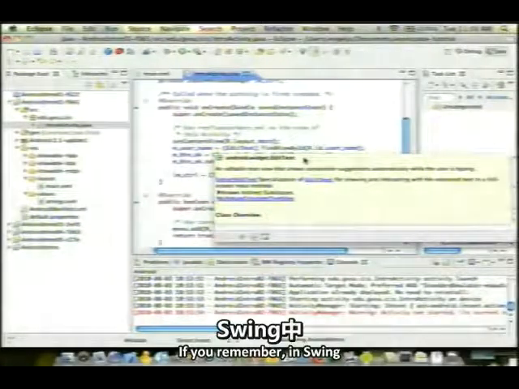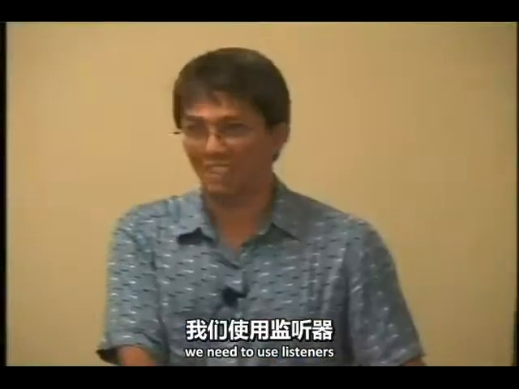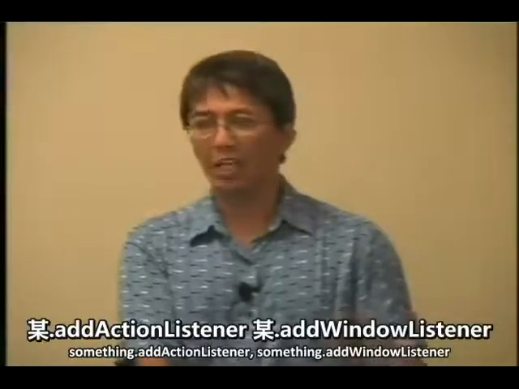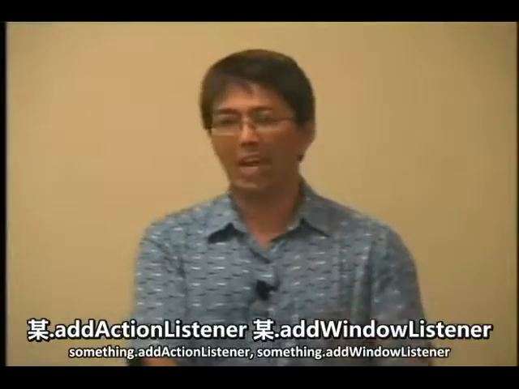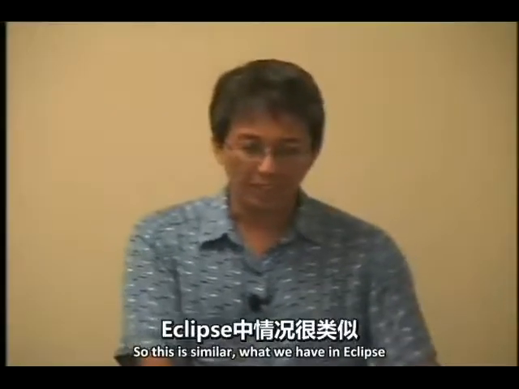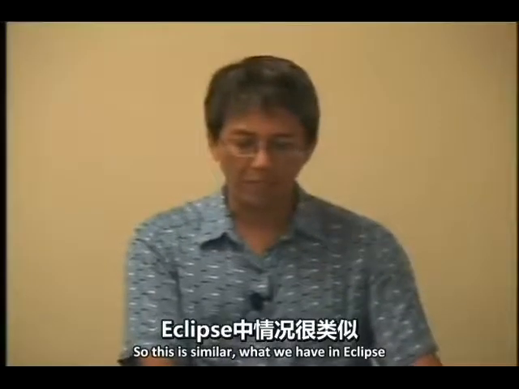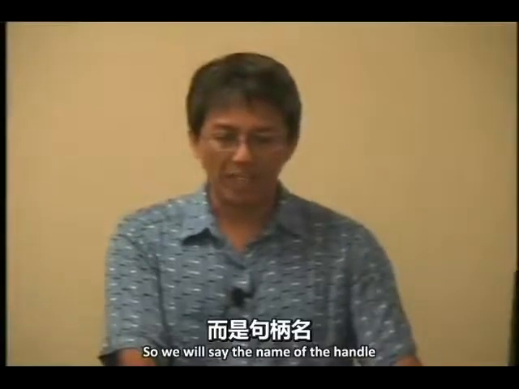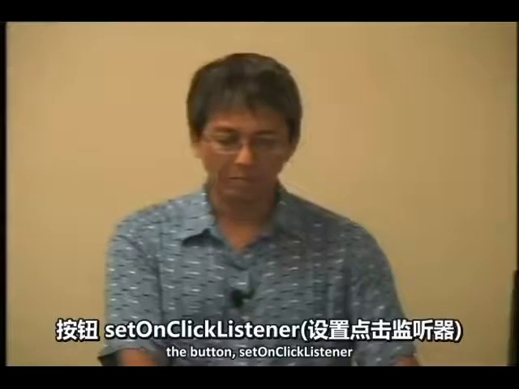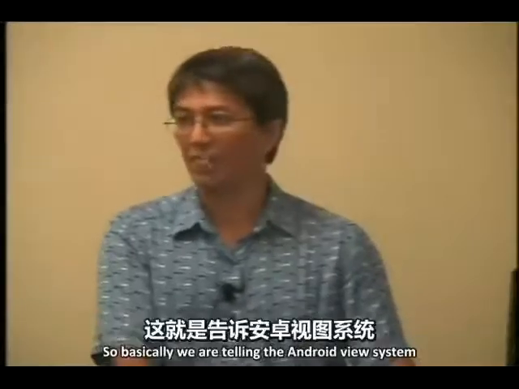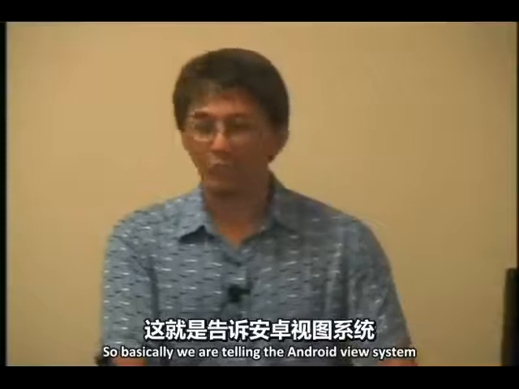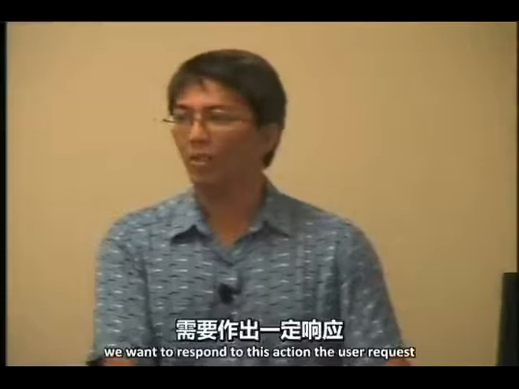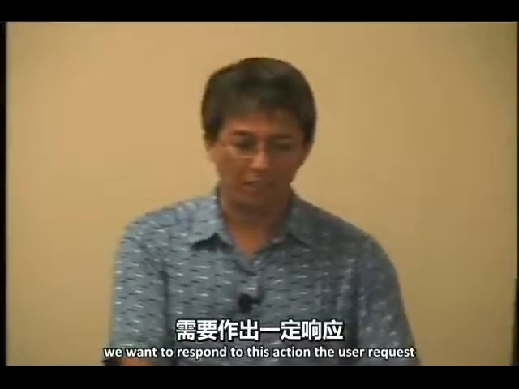So we get the handle, but then how do we use the handle to make the program more interactive? Well, if you remember in Swing, we need to use listeners. The way to do it in Swing is you will say something.addActionListener, something.addWindowListener. This is similar in Android, but instead we will say the name of the handle, the button, setOnClickListener. So basically, we are telling the Android view system that when the mouse is clicked on the button, we want to respond to this action, the user request.